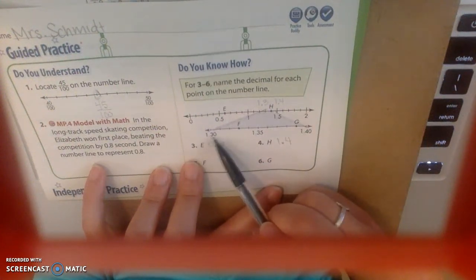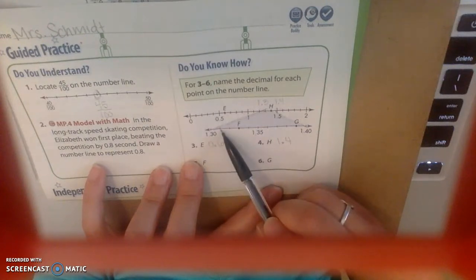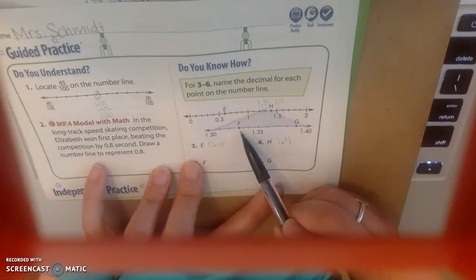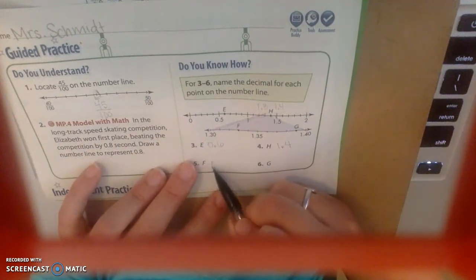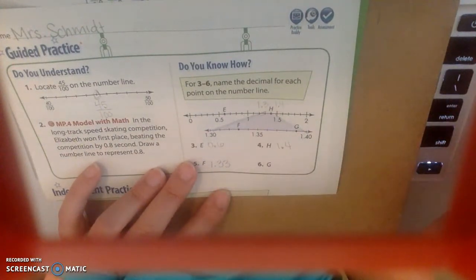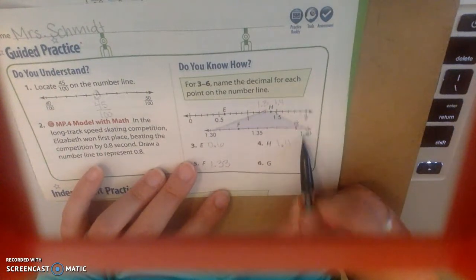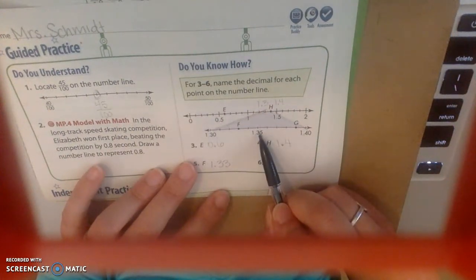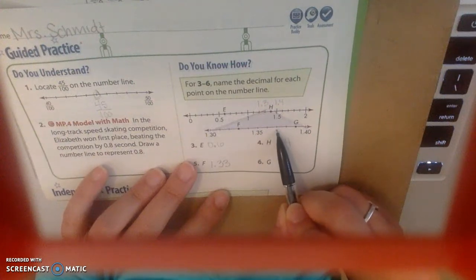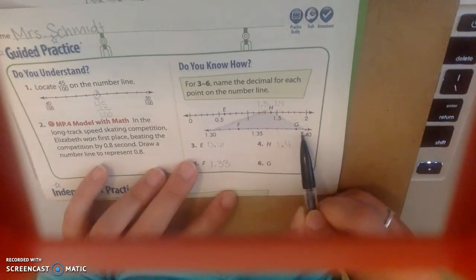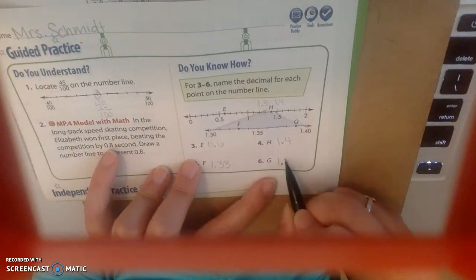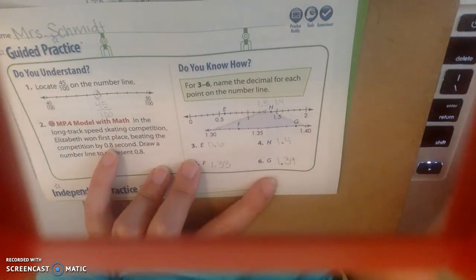So if we've got 1 and 30 hundredths, we've got 1 and 31 hundredths, 1 and 32 hundredths, 1 and 33 hundredths. G, if we go all the way down to G, we've got 1 and 35, 1 and 36, 1 and 37, 1 and 38, 1 and 39 hundredths.